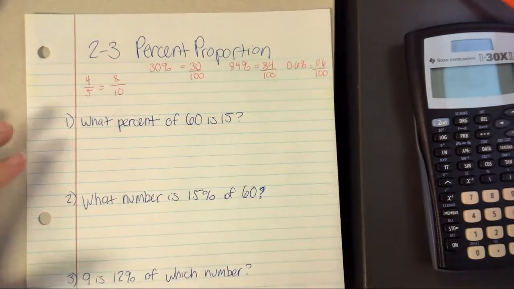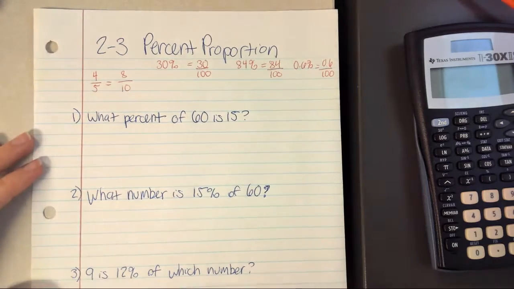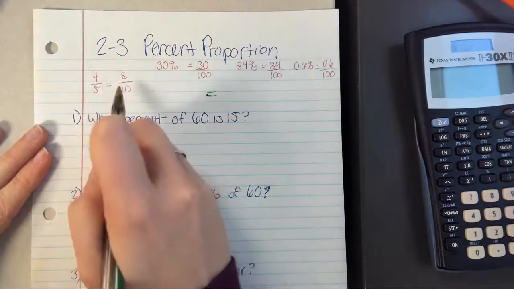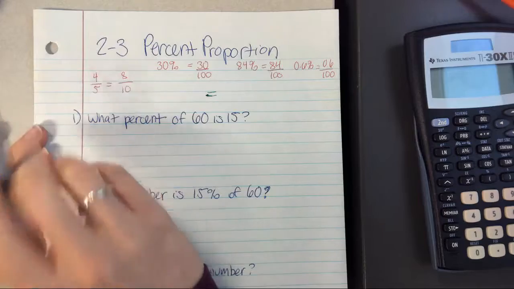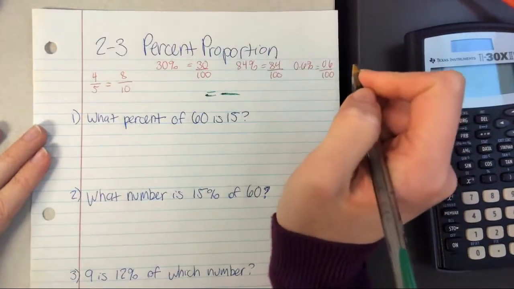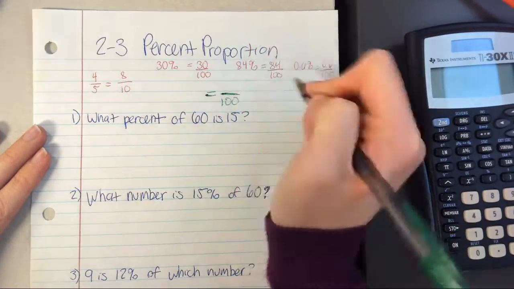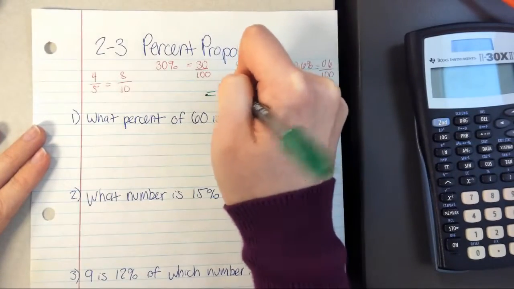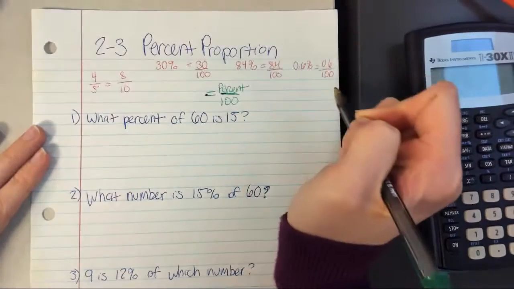So the way the proportion is set up for percent proportions is that you always have, and I always put it on the right side, it doesn't matter if it's on the right or the left, but I try to keep mine the same all the time. So on this side, it's always the percent. Since a percent is always out of 100, I put that right here. And this is where my percent goes. So if it was 84%, I would put 84 on the top.